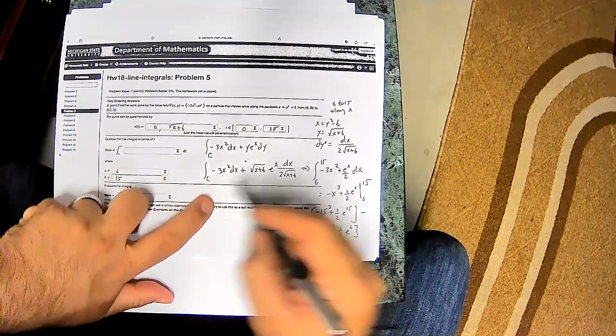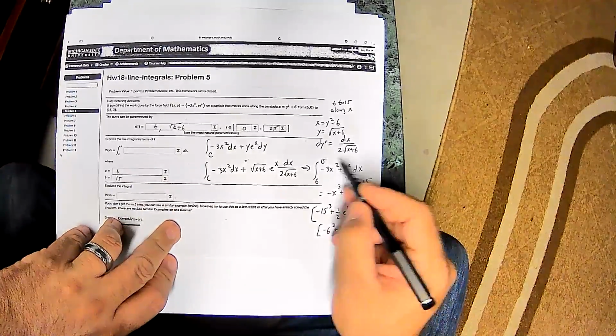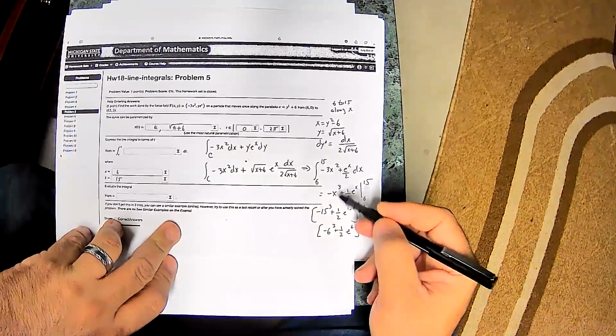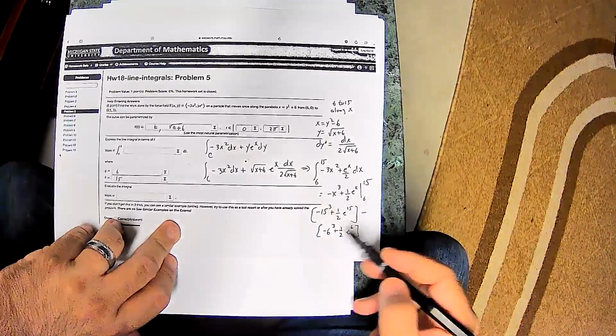And again, it's from 6 to 15. And this is just an easy integral, and you end up with this. I didn't get the answer, but that's what that was.